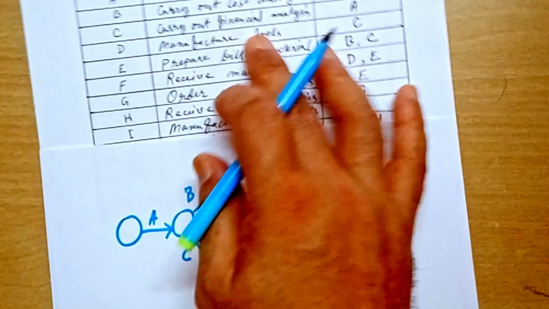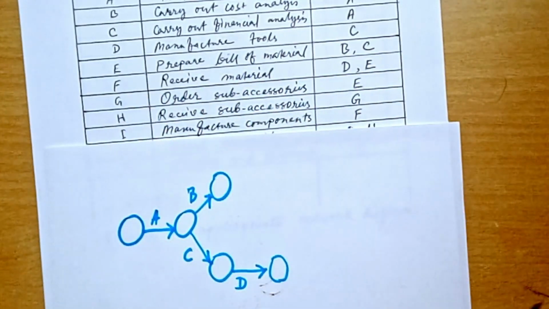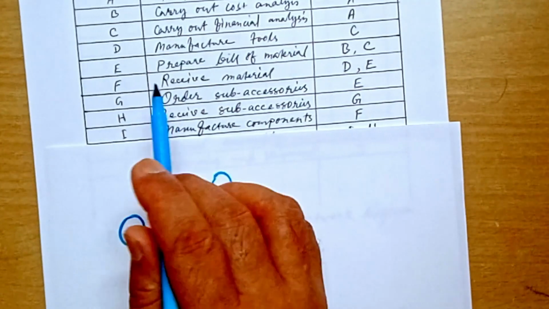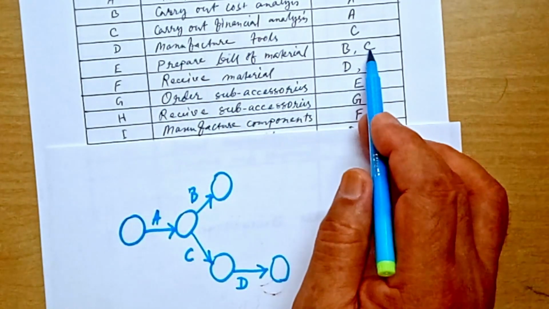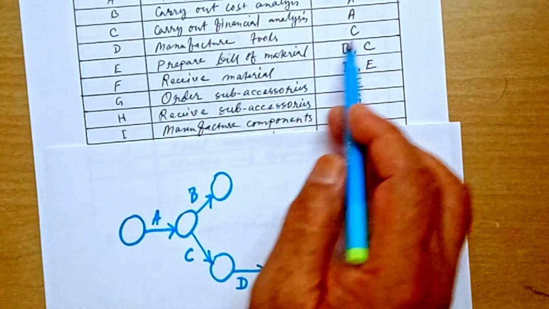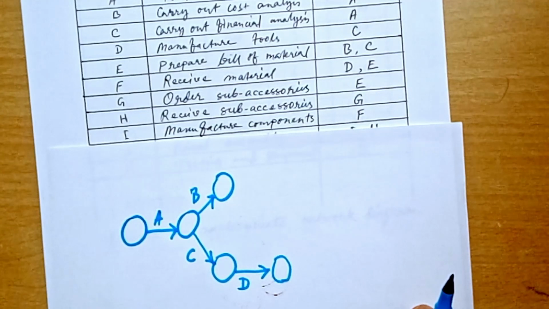Then after that, activity E has predecessor B and C. See, activity E has predecessor B and C, and D also has predecessor C. So D and E both have a common predecessor. I repeat, D and E both have a common predecessor.